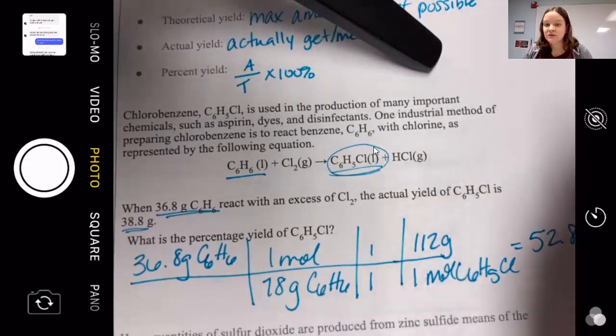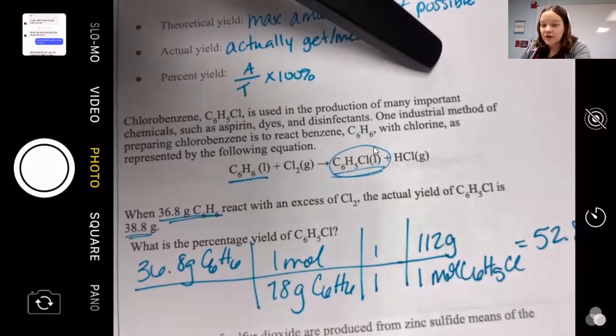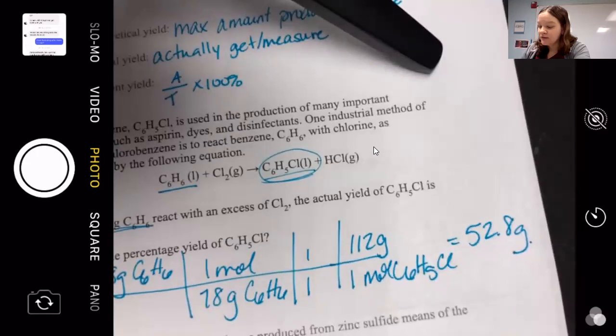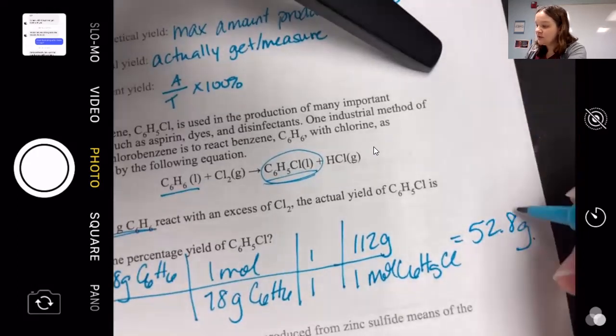Okay, so I know that's kind of running off the screen here. So that's my theoretical yield. And I know I maybe didn't give you a whole lot of room to write this. That's okay. I'm going to come over to the other margin to do my percent yield.